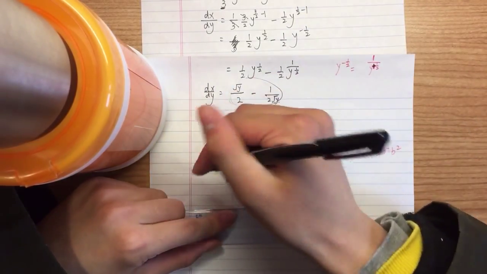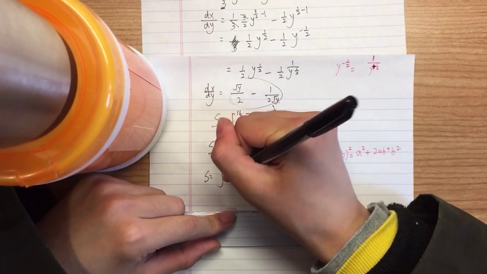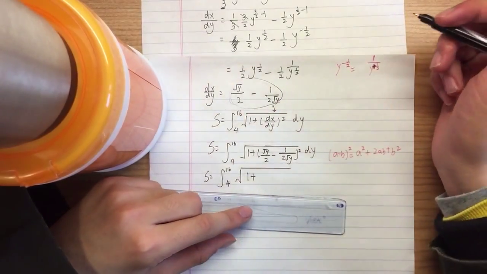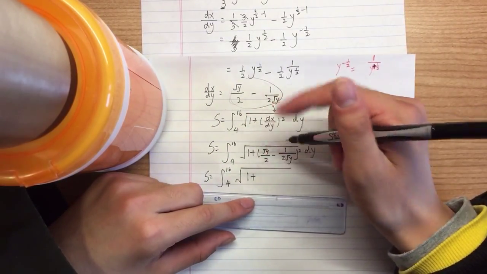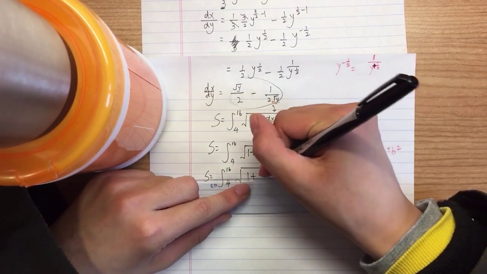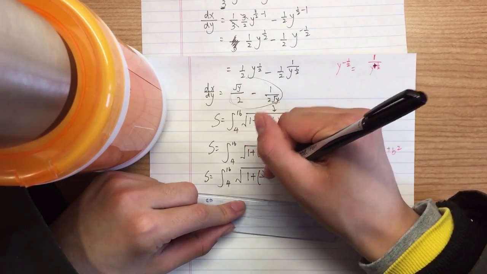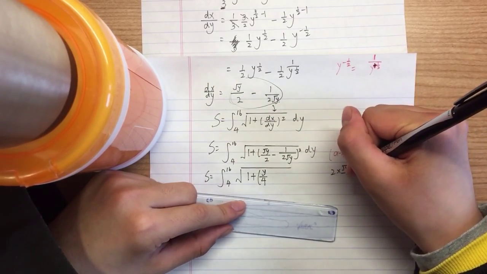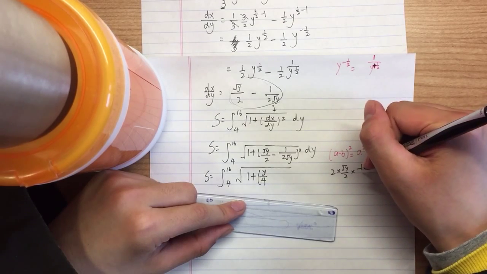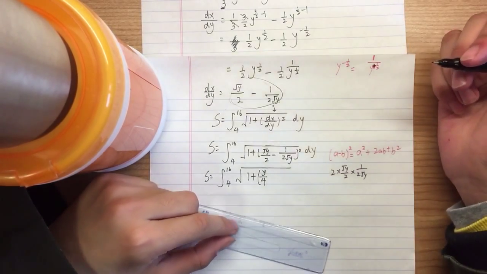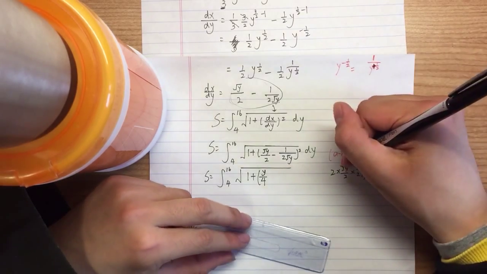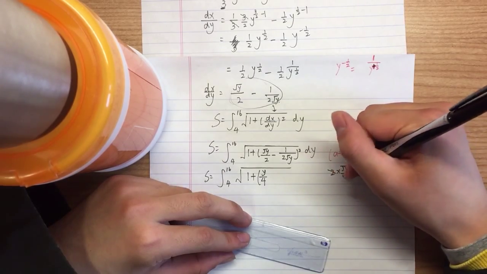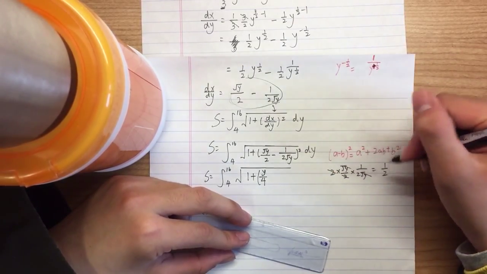So we simplify this, and we get square root of 1 plus, so the square of square root y over 2 is y over 4, and 2 times square root of y over 2 times 1 over 2 square root of y, we cancel square root of y out, and we cancel 2 out, so we get 1/2.